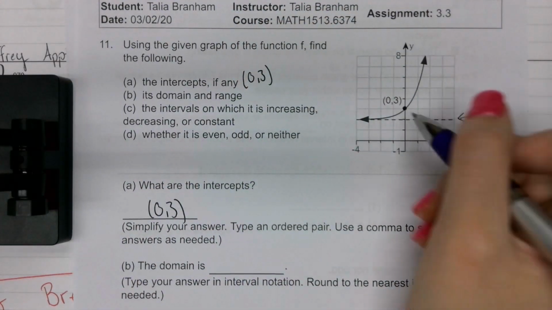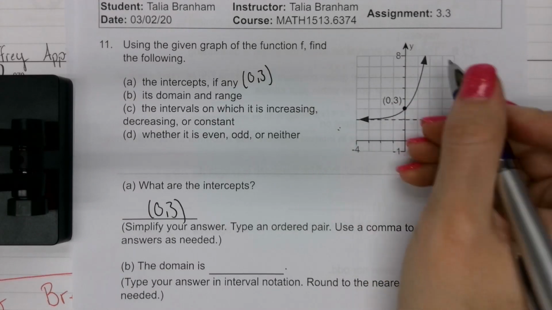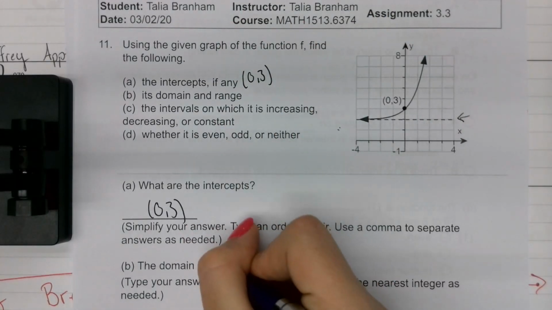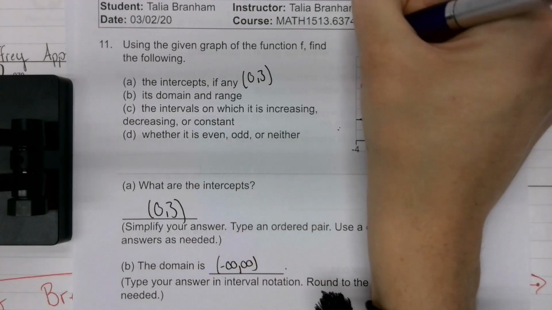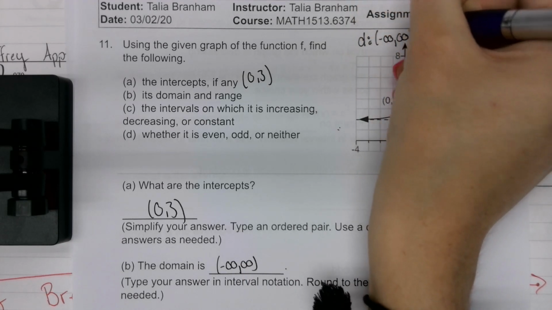Our domain is our lowest x value to our highest x value, and since we have arrows on both sides of that, our domain is going to be negative infinity to infinity. So domain is negative infinity to infinity.